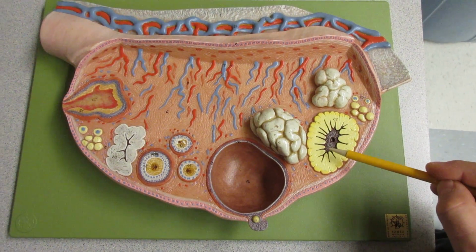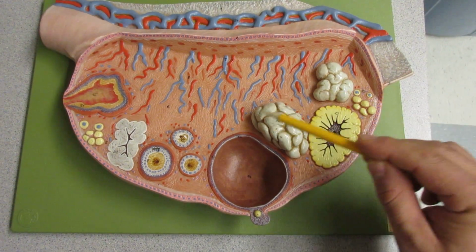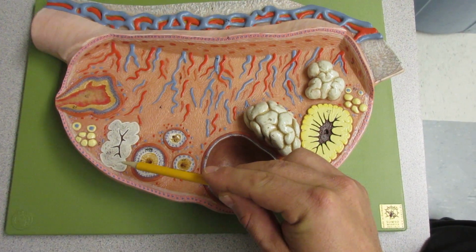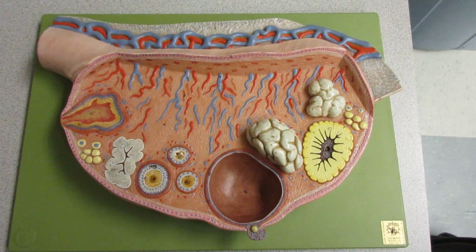Corpus luteum doesn't stay around forever. It ultimately degenerates into the corpus albicans, which you can see several remnants of that in this model. Okay, so that should be the structures you should focus on in lab.